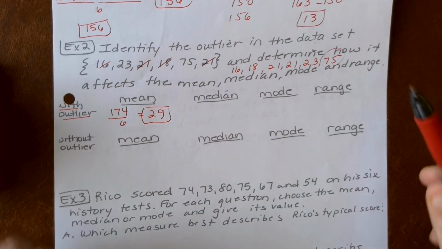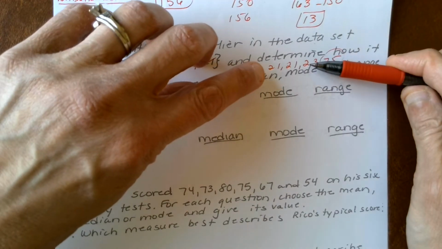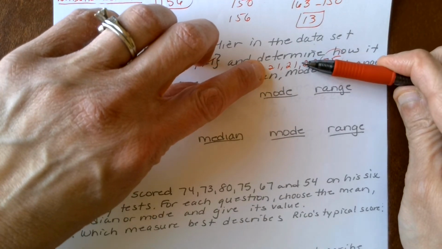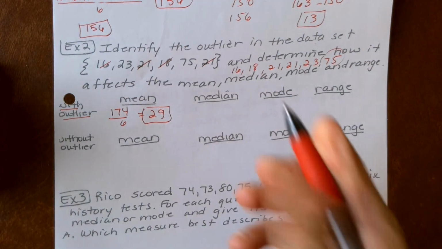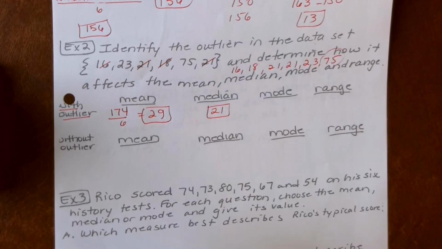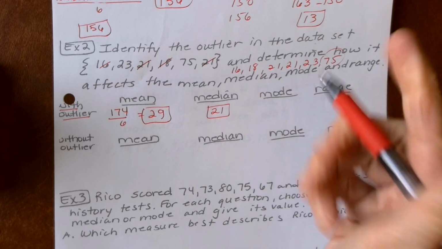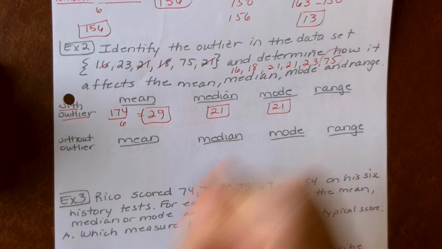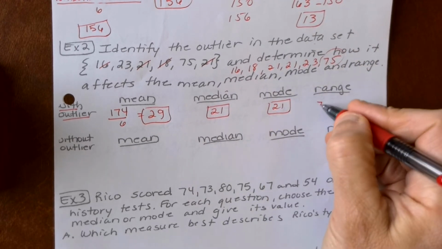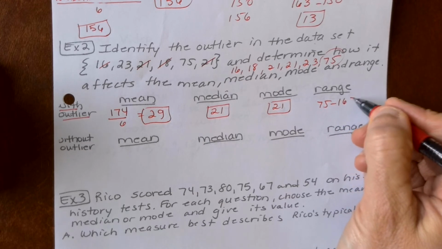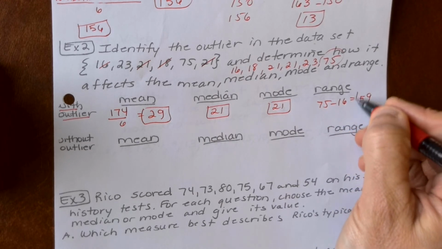The median here, let's go to the middle. So boom, boom, 21 and 21 are my middle numbers. My median is 21. Mode, which one occurs the most? 21 is there twice. The rest are only there once. And the range, 75 minus 16 is 59.